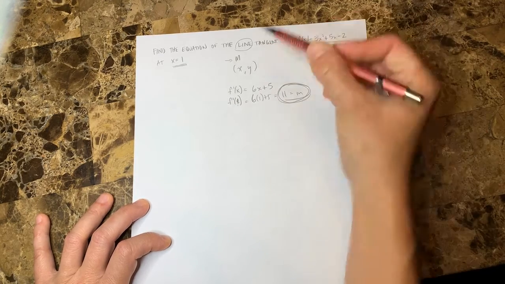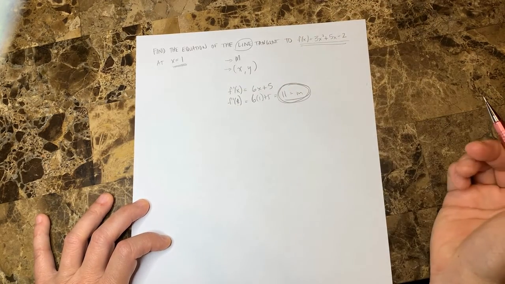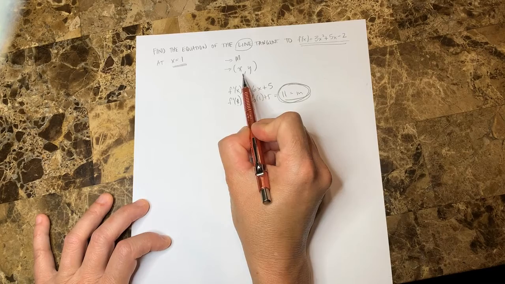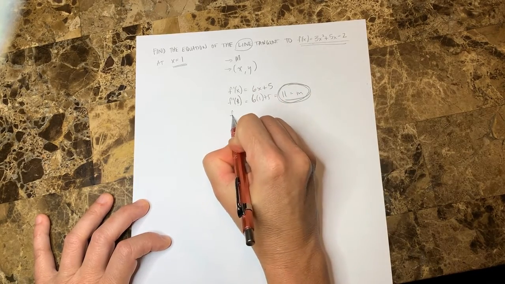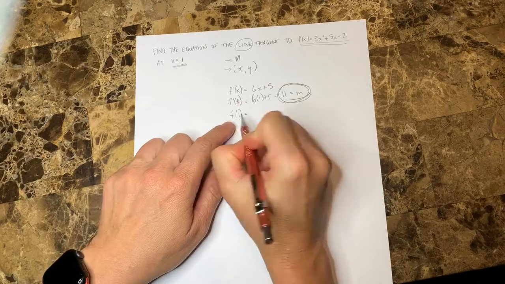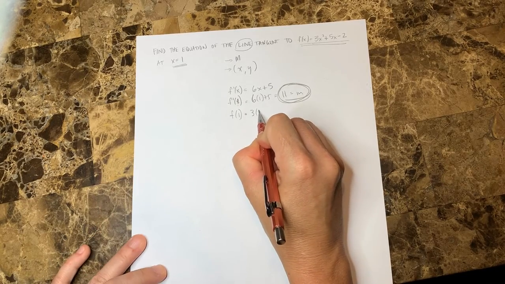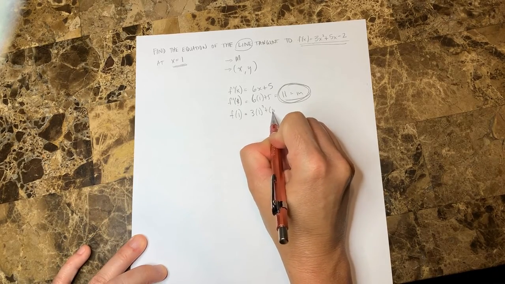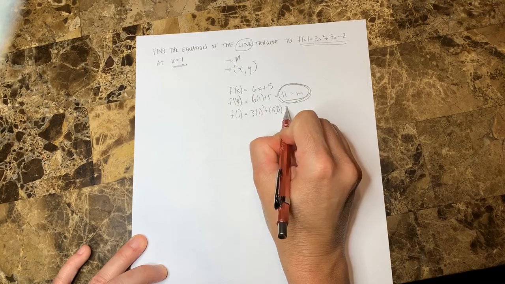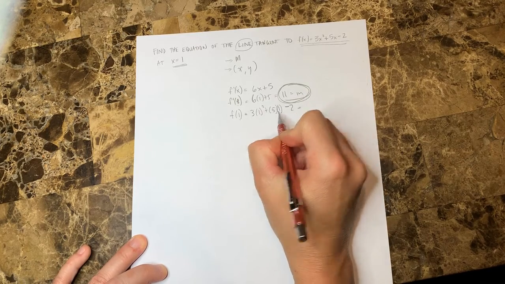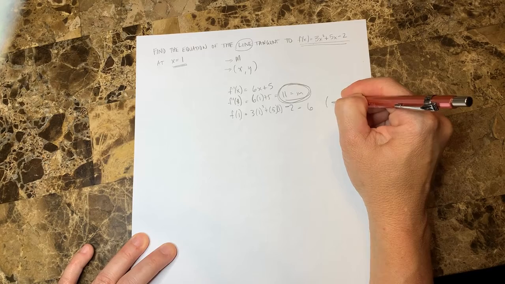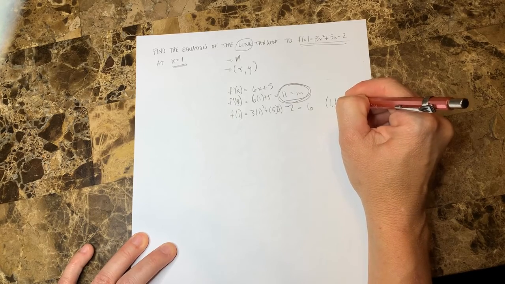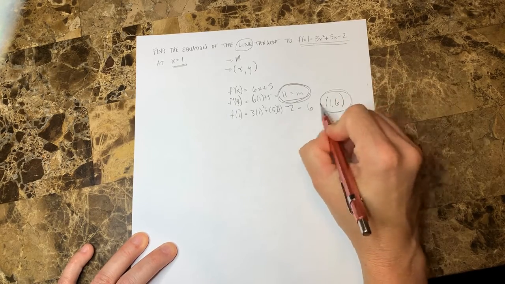All right, so now the second thing that we need is an ordered pair. So I can figure out the ordered pair not from the derivative, but from the original function. If I evaluate the original function at 1, 3 times 1 squared plus 5 times 1 minus 2, what is that? 3 plus, that's 8 minus 2 is 6. So this is what's called the point of tangency. When I plugged in 1, 6 came out, there is the ordered pair.